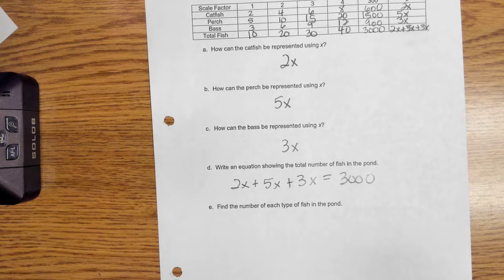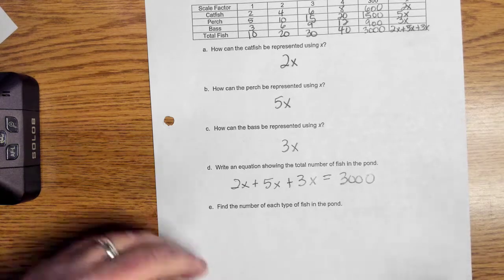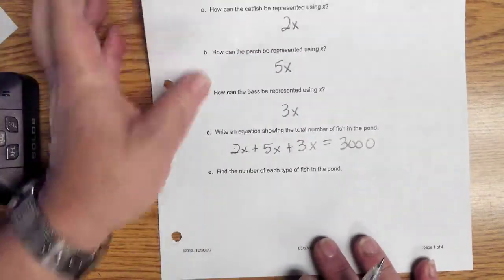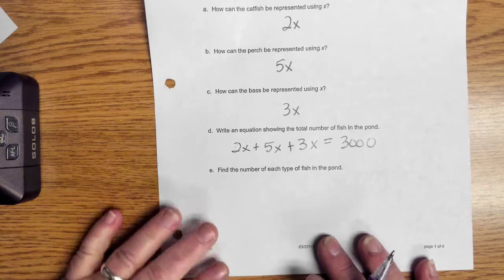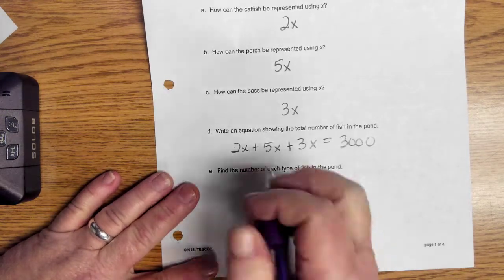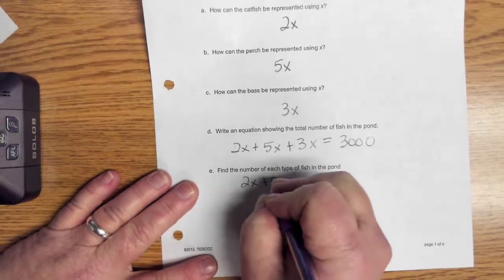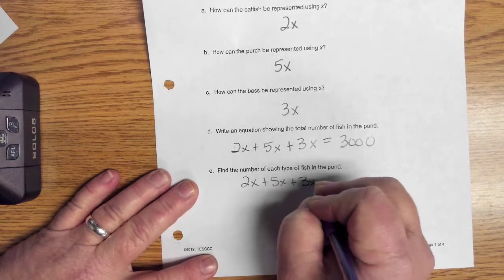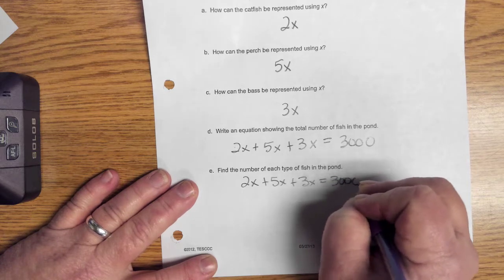Find the number of each type of fish in the pond. Well, we've kind of done that by doing the table up there, but if you didn't have the table, if you hadn't figured it out, then you only had this equation. This is how we would solve it. 2x plus 5x plus 3x is equal to 3,000.